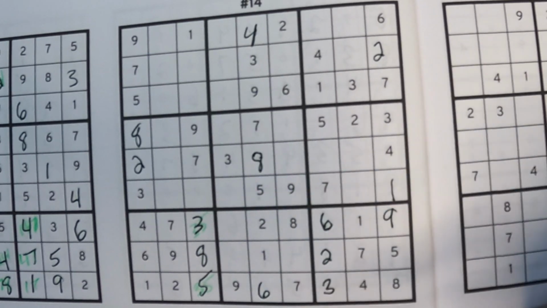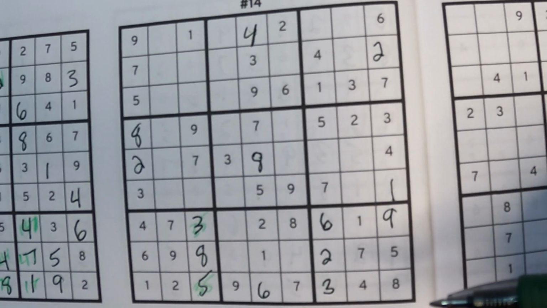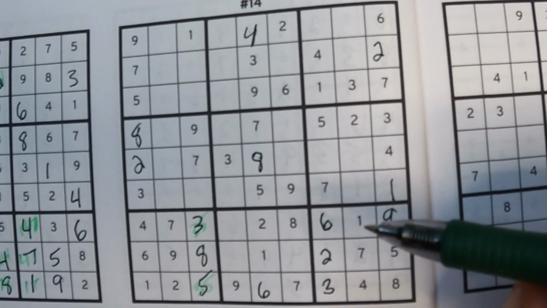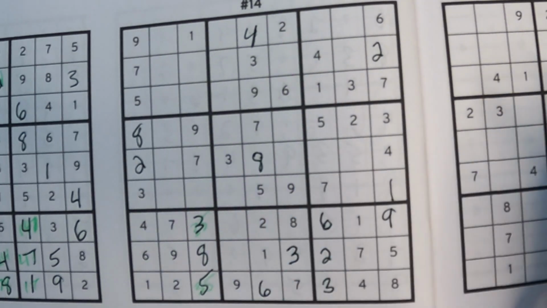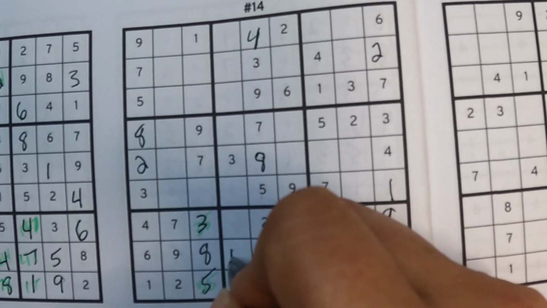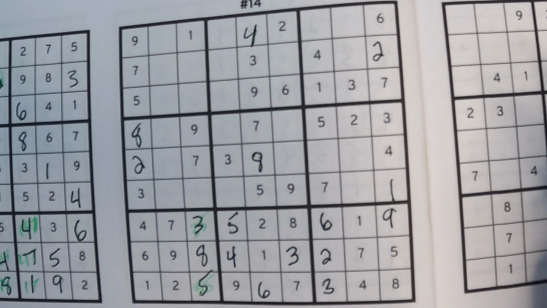For this box, we're missing 3, 4, and 5. We've got a 3 covering these two boxes, so our 3 must be here. 5 here, so 4, 5.